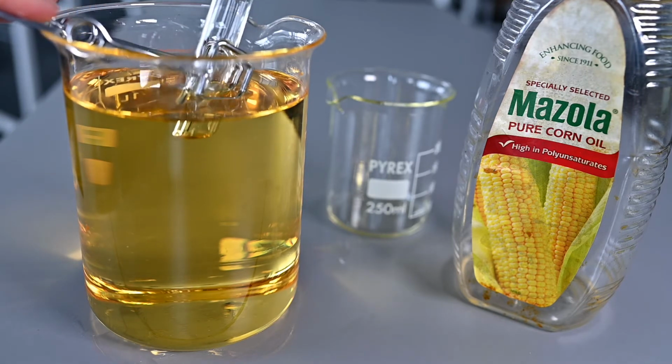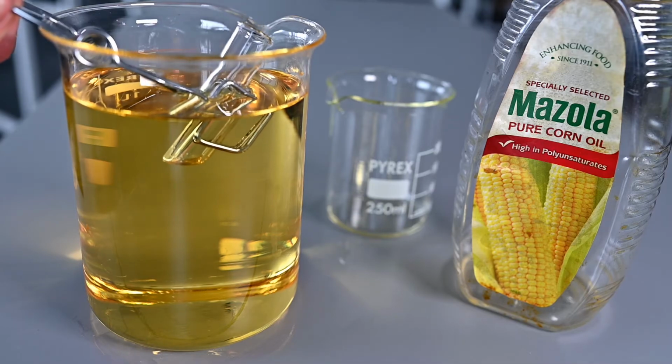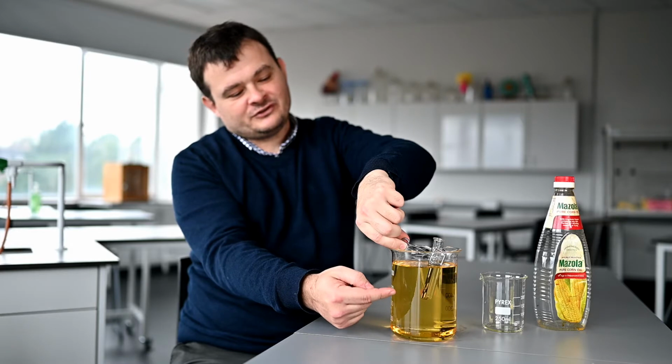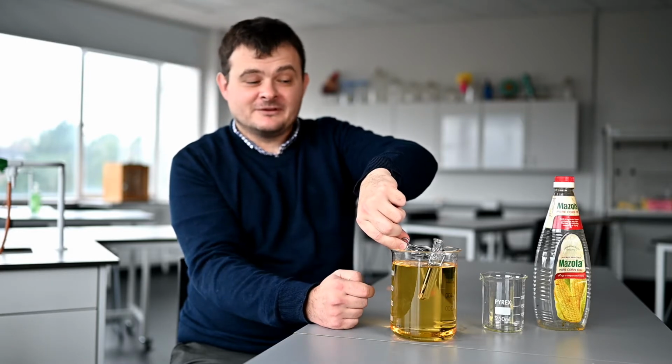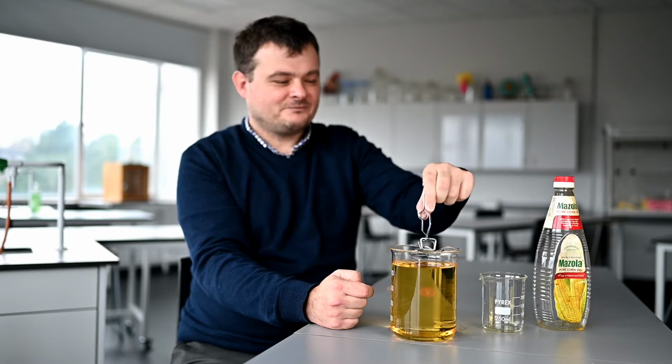I just half fill it to start with. Can you see there? I'll do a close-up in a second of where the oil is filling the test tube, it seems to disappear. And if I fill the test tube completely and I let go, then the test tube has disappeared.